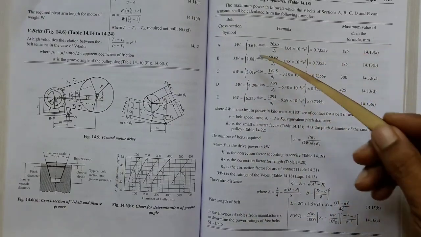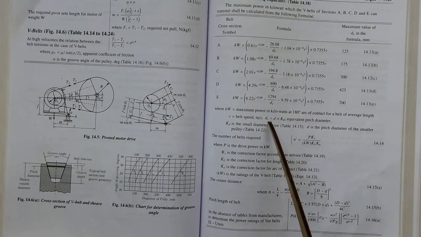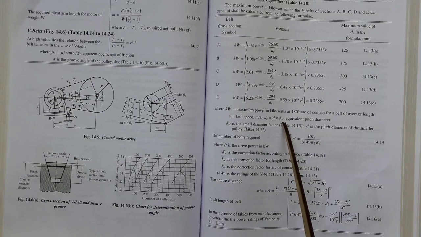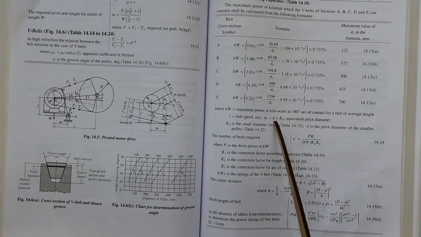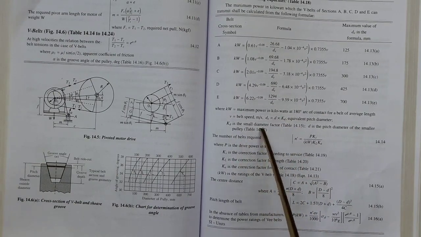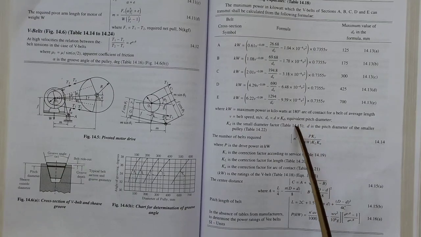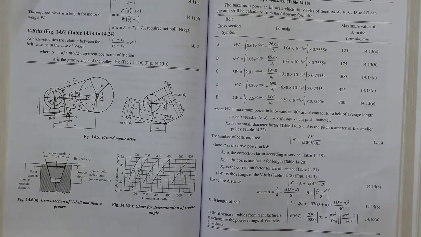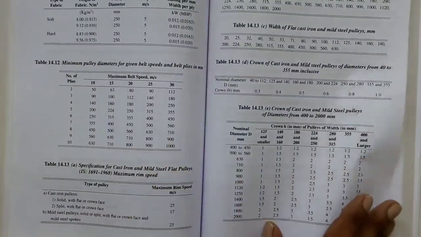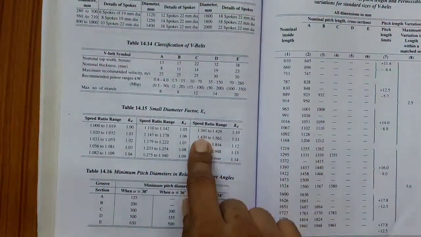If you need to select the cross section, you should have the value of D. D is given here. D is nothing but small d into capital KD. The small d we have obtained in step number 1. Now we have to go for the KD. What is KD? KD is a small diameter factor given in table number 14.15. Let us go to table 14.15 and see what is given there.